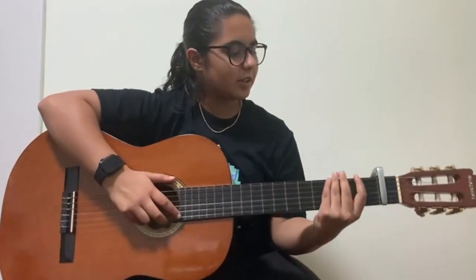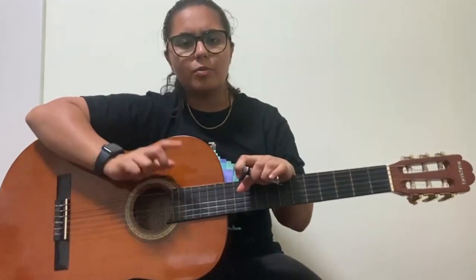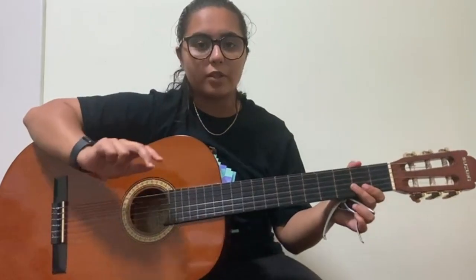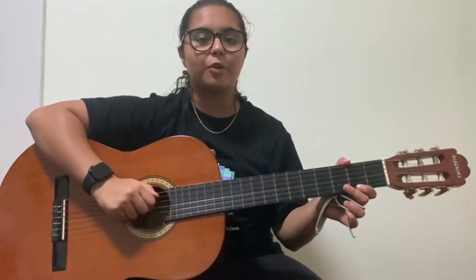Now that you know the basics, just for some tips, you want to make sure that every time you practice, your guitar is tuned before you start. And when you do practice, you don't want to play random notes. You want to make sure that your practices are structured and organized so you become a better player.